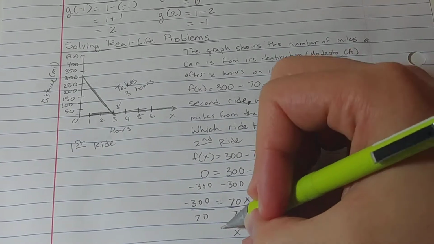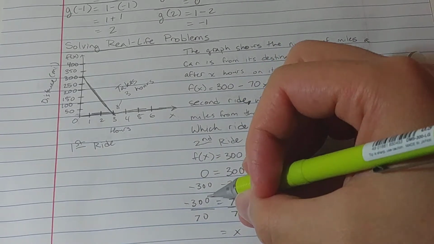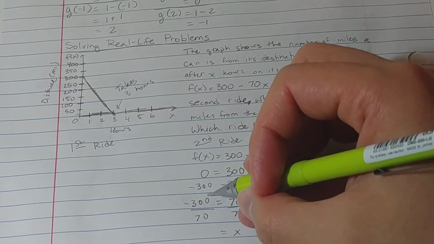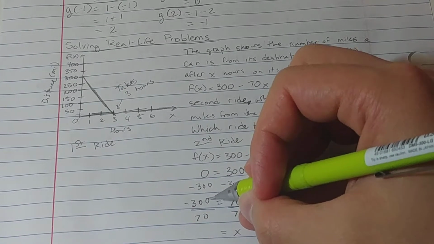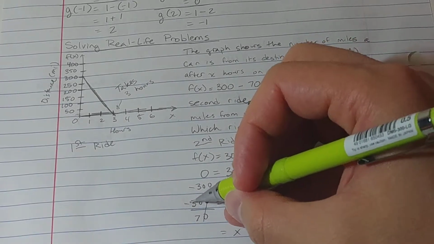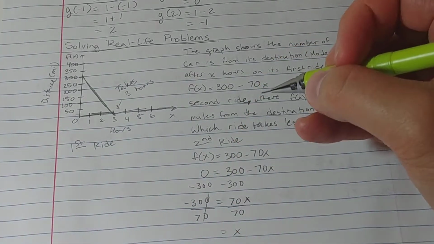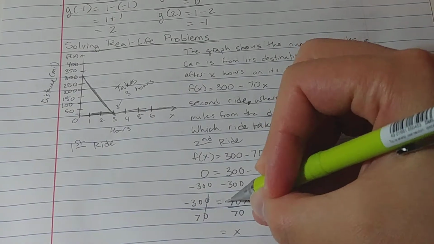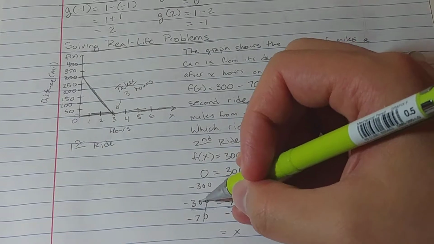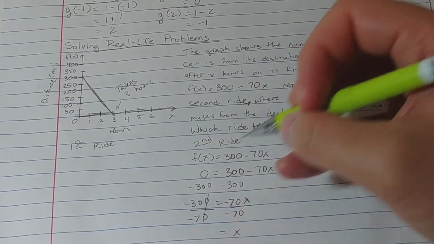And then we get x equals, and let's use a calculator, but if you want to try it without a calculator, one trick is they both end in 0, so they can cancel out, and you're left with negative 30 divided by negative 7.